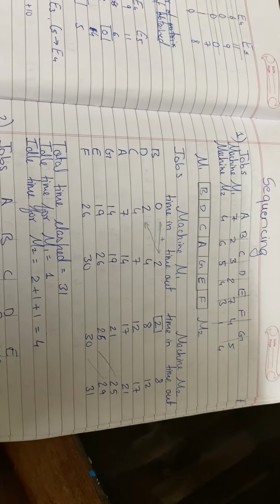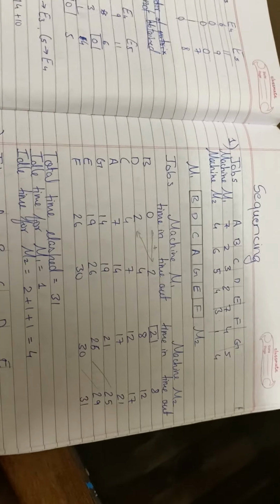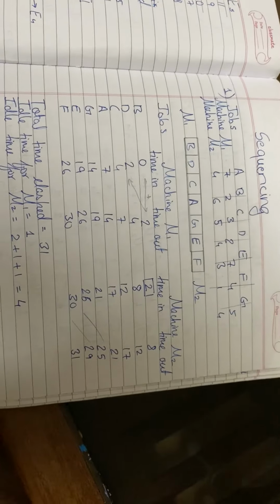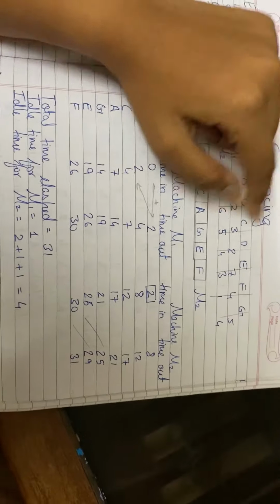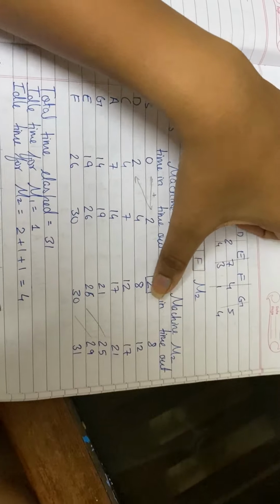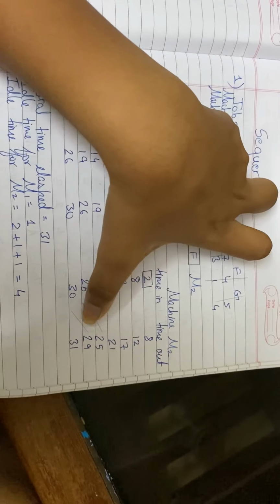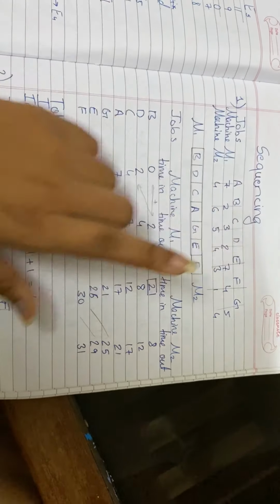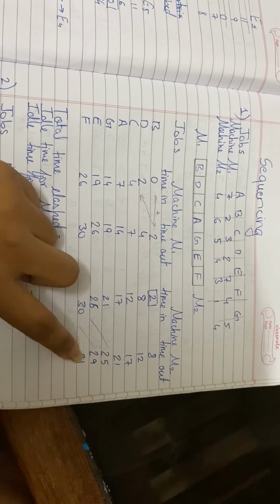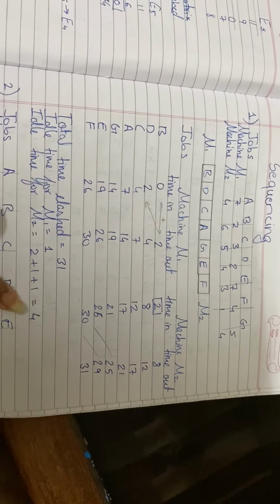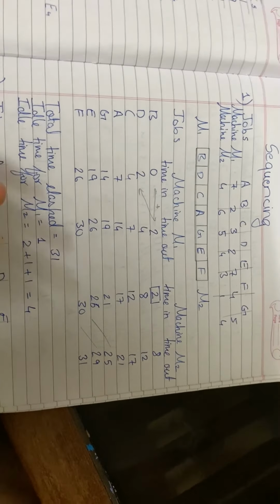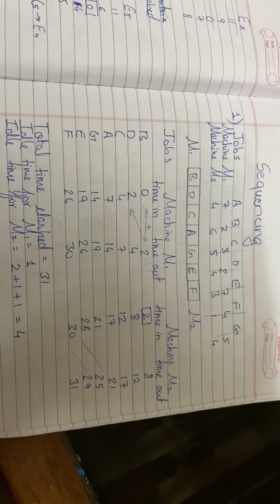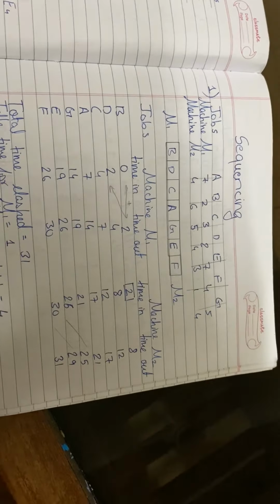Remember, it's like that. Then for M2 it's going to be a little complicated, since the 2 we have taken over here has to be considered, then the 1 and 1 we have taken as extra lines have to be considered. So this 2 plus 1 plus 1 is going to be 4. So idle time for M2 is going to be 4. It's not complicated at all, I just said it. So yeah, that's this.